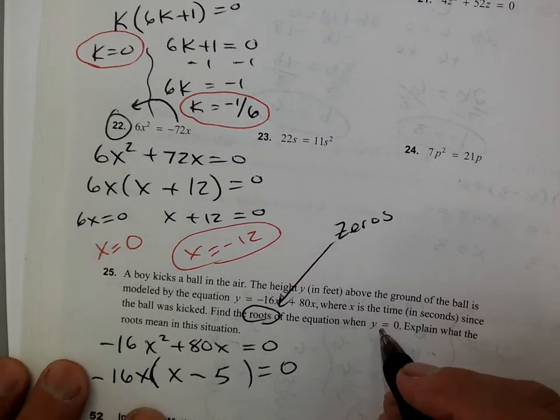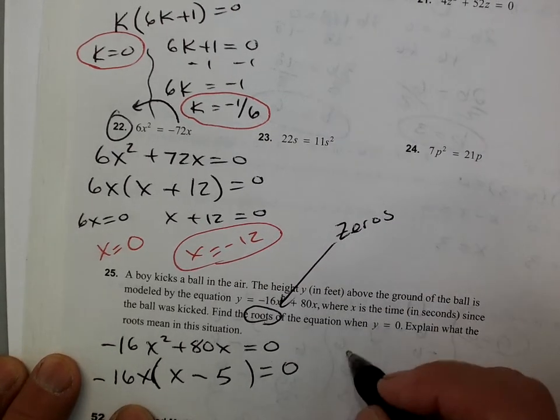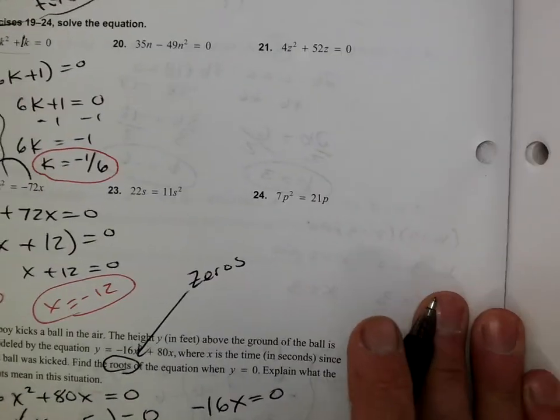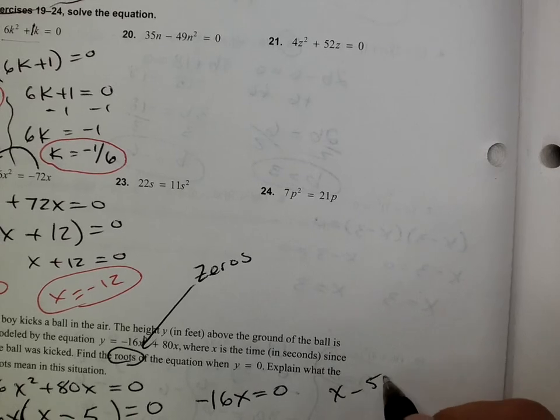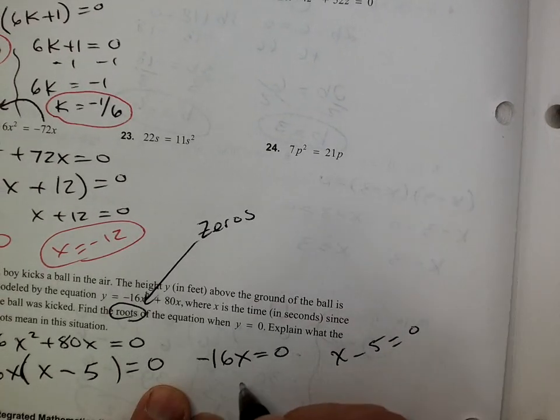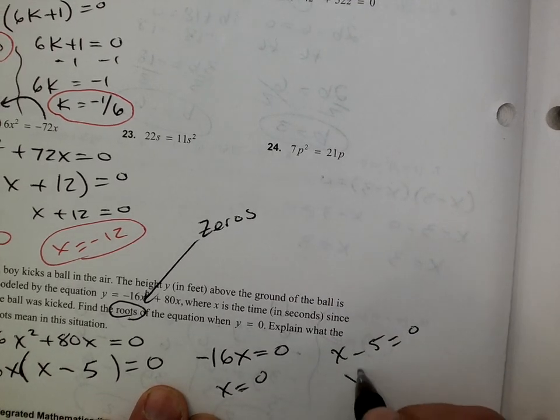Couldn't you also just do negative x plus 5? Yes, because yeah, totally right, yeah. Negative 16x equals 0, and an x minus 5 equals 0, right? Divide by negative 16 and x equals 0. Add 5 and x equals 5.